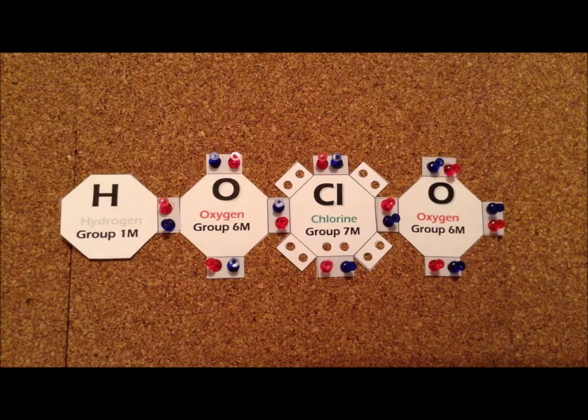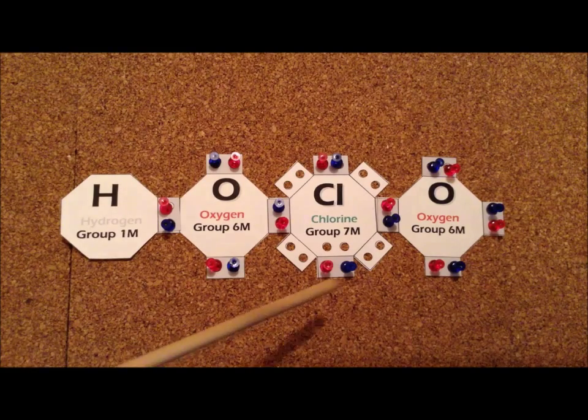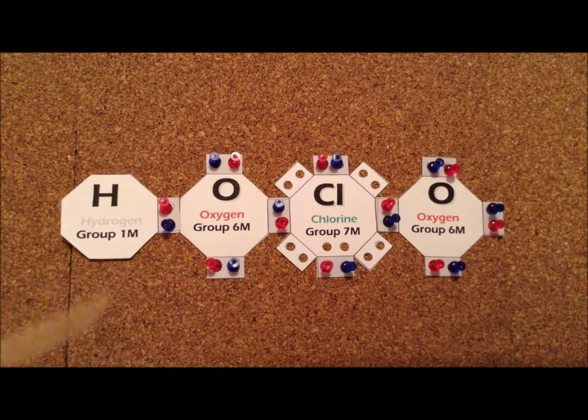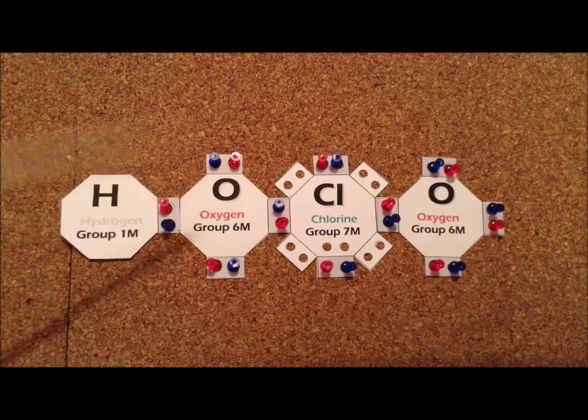Chlorous acid has the chemical formula HClO₂. To form its Lewis structure, we notice that there are 2 oxygens, each contributes 6 valence electrons, so that gives us a total of 12. There's 7 from chlorine and 1 from hydrogen, which gives us a total of 20 electrons. Chlorine is our central atom, and the oxygens are attached to it. The acidic hydrogen is attached to one of the oxygens.